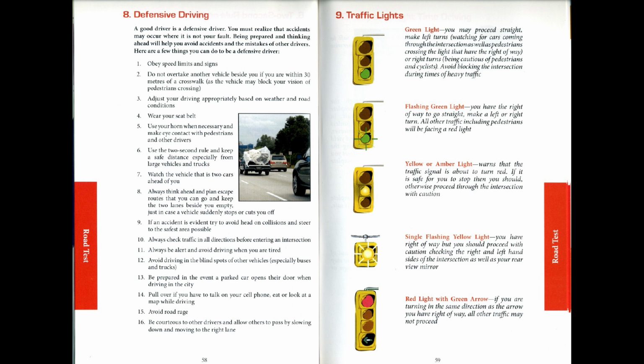Traffic lights. Green light, flashing green light, yellow or amber light, single flashing yellow light, red light with green arrow. In a green light, you may proceed straight, make left turns, while watching for cars and pedestrians coming through the intersections because they have the right of way. You may also turn right, while being cautious of pedestrians and cyclists. Avoid blocking the intersection during times of heavy traffic.